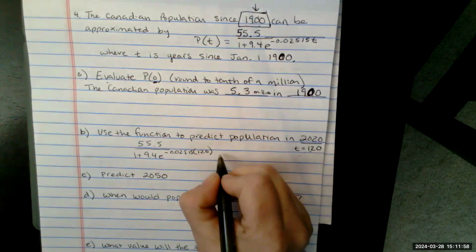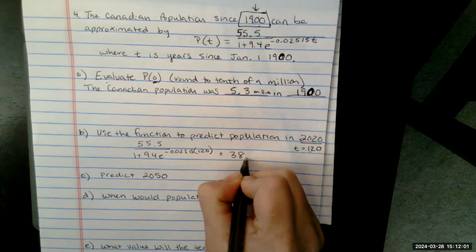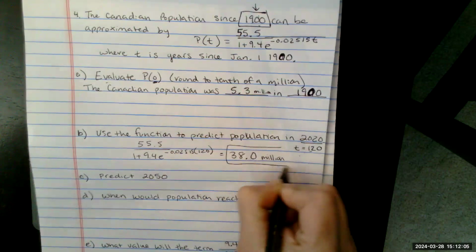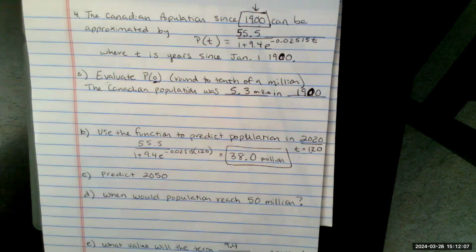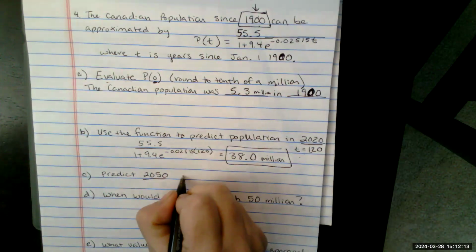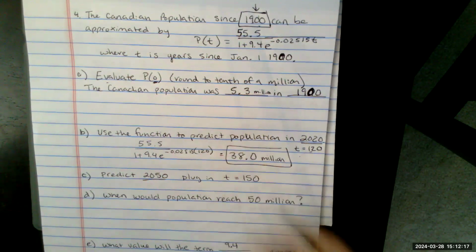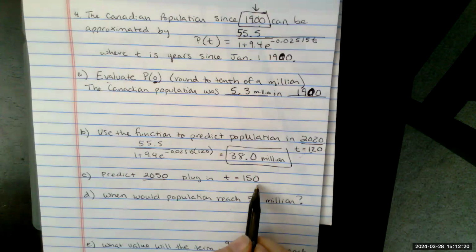All right, and I got 38.0 million. Okay. And so if it wanted you to predict 2050, you would just plug in t equals 150. So I'm not going to do that one.